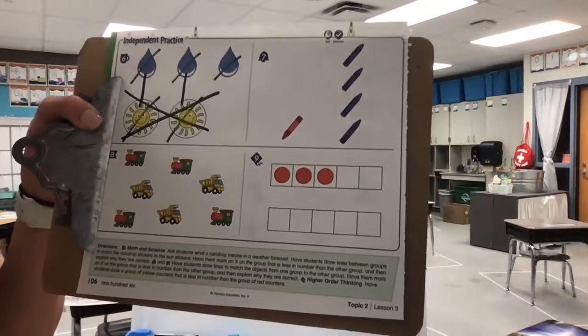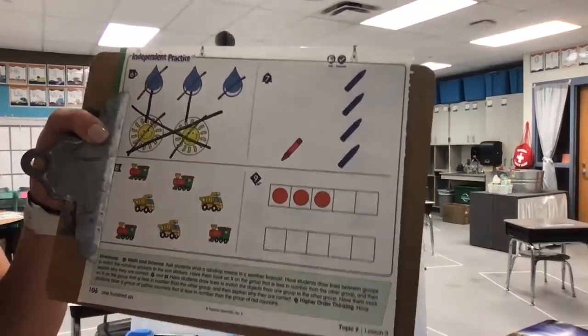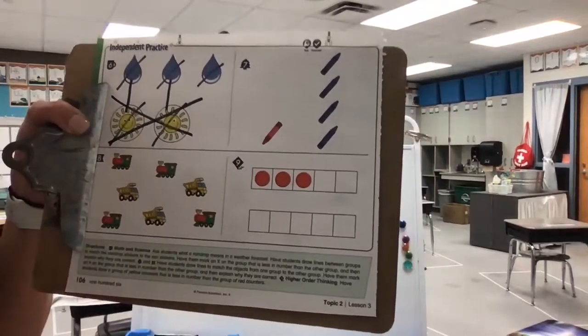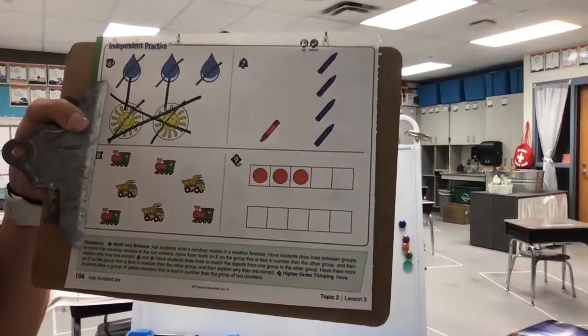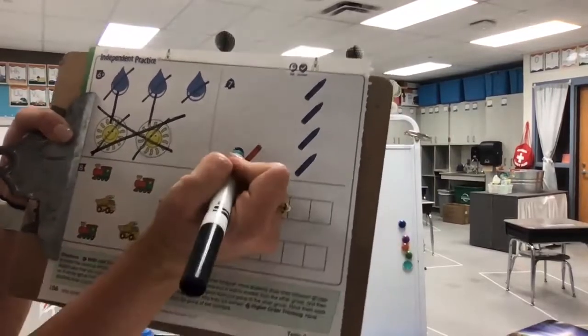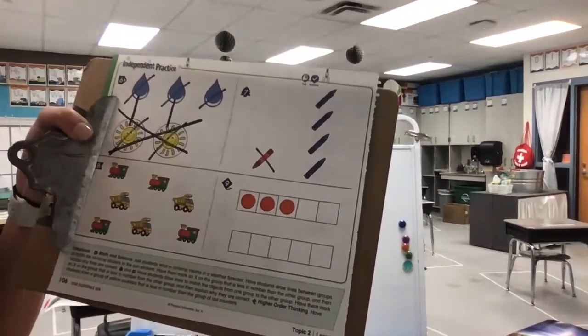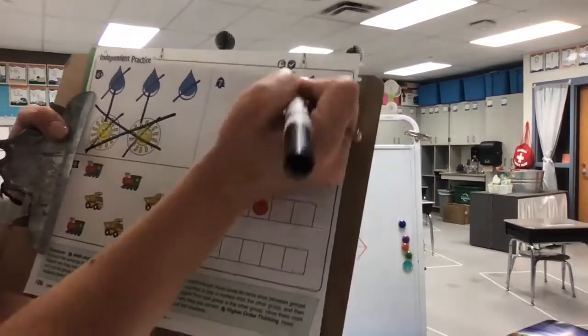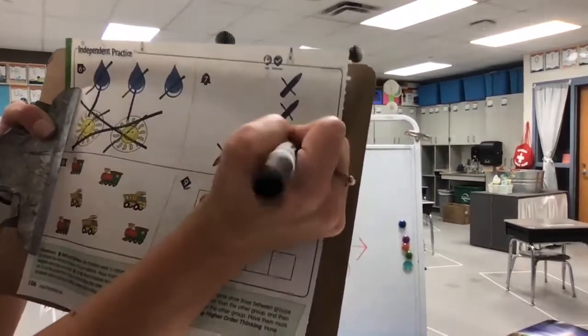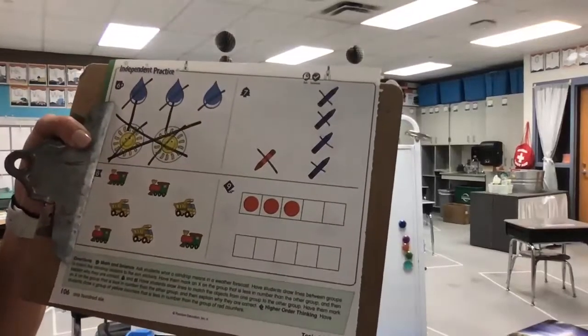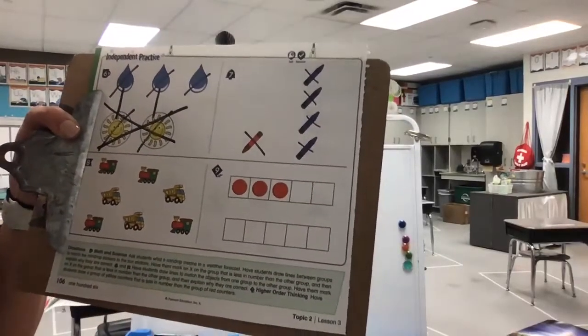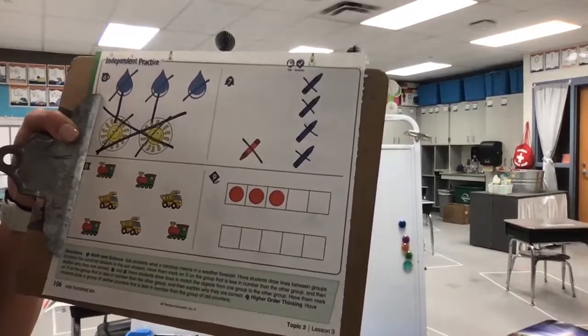Okay? Now, let's count our crayons. Let's see if we have less red or less blue. Let's count our red first. Ready? 1. Good job. Now let's count our blue. 1, 2, 3, 4. All right, now we want to see which one's less. We're going to compare and make our dancing partners. Ready?